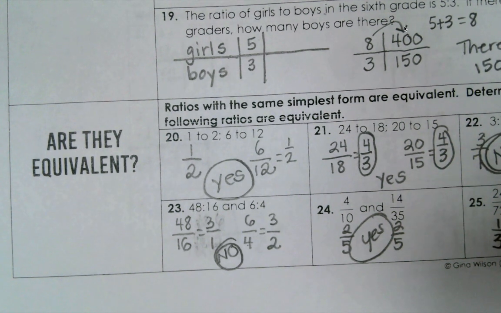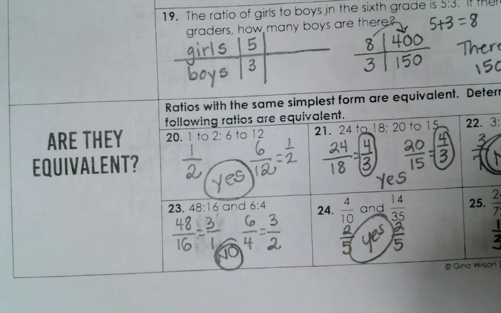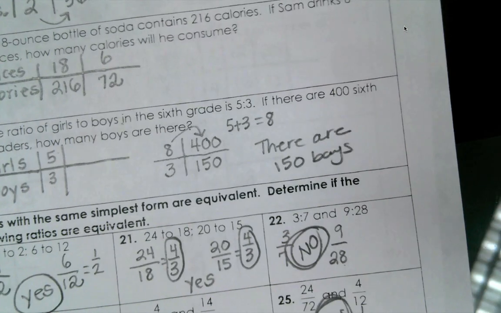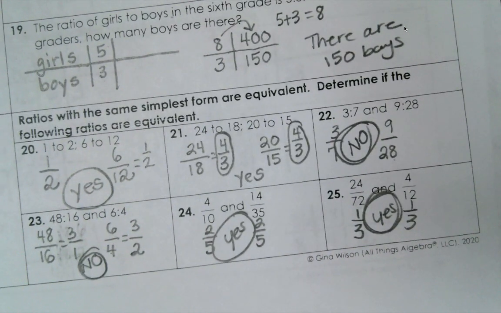And then we know 4 to 12 should be 1 to 3. Doesn't hurt to simplify. There it is. So this is a hard yes. And that's it, guys. We got it. Ooh, look at me not writing it down for you. Now you can see it. We got it.